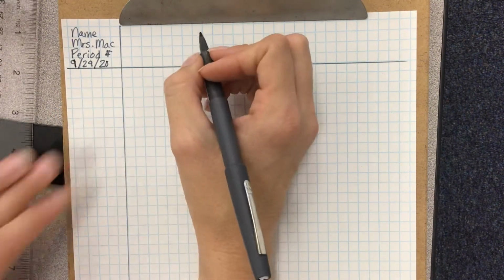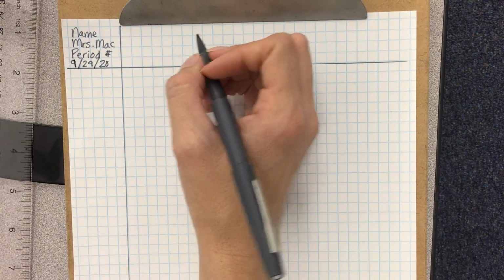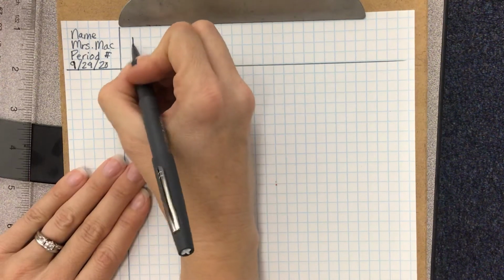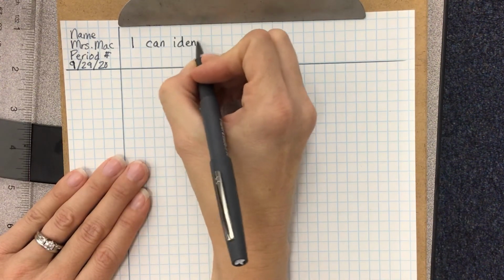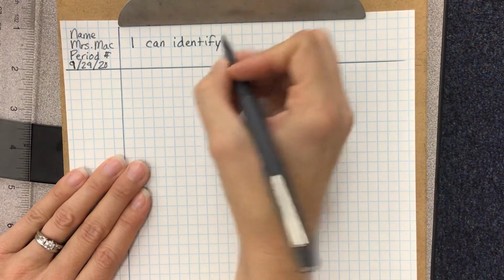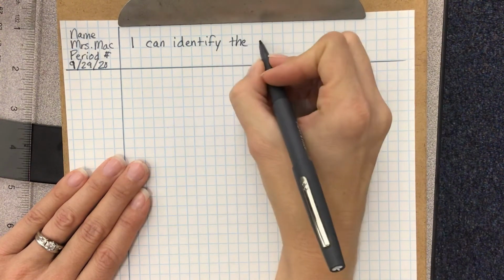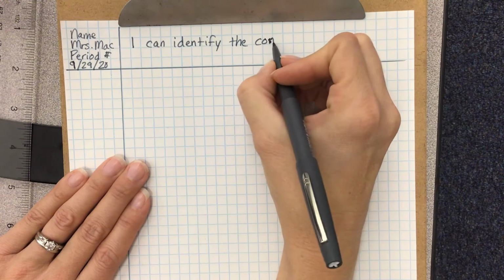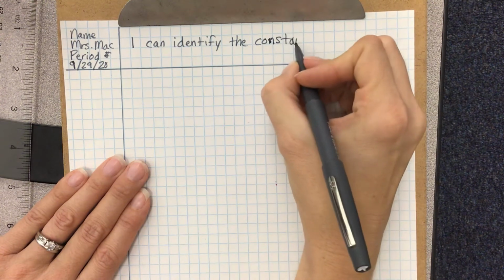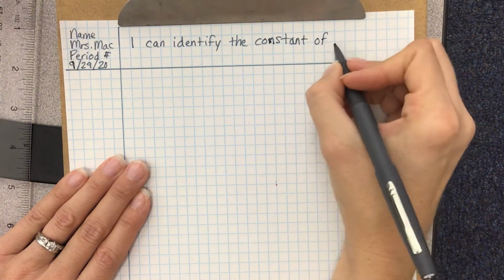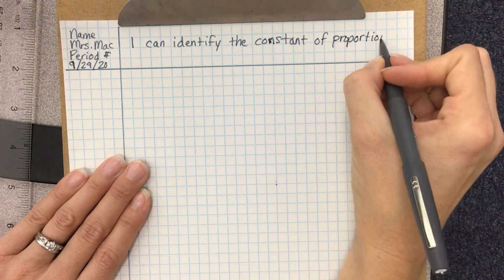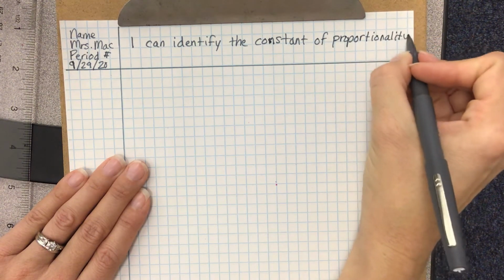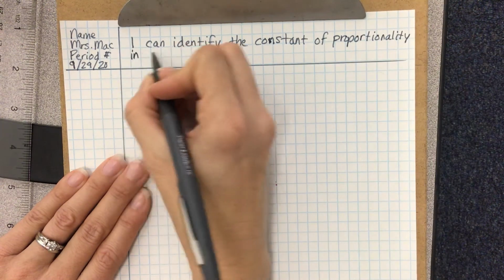Okay, so today your learning target is to identify the constant of proportionality in equations.